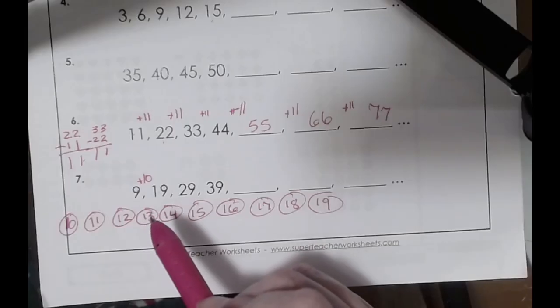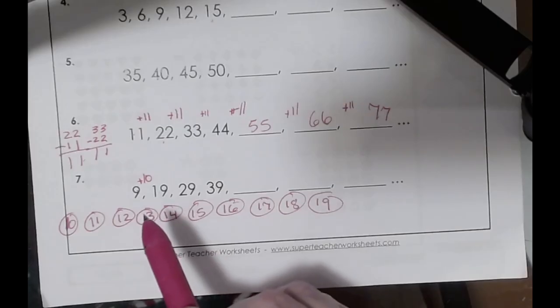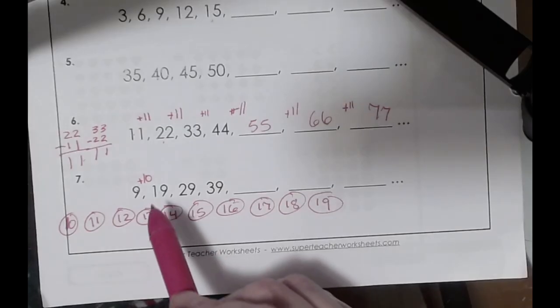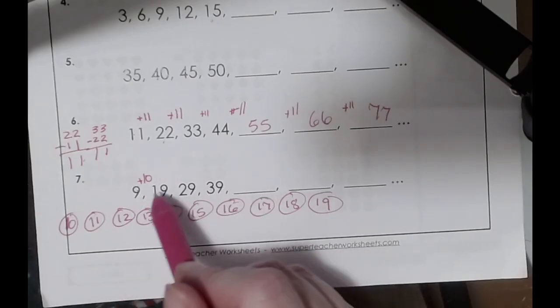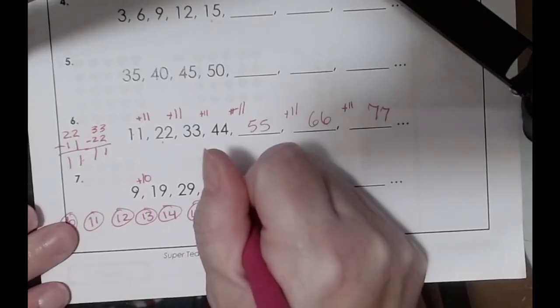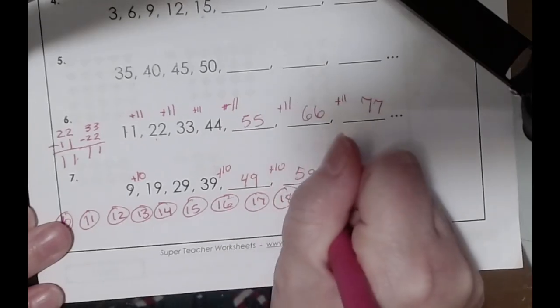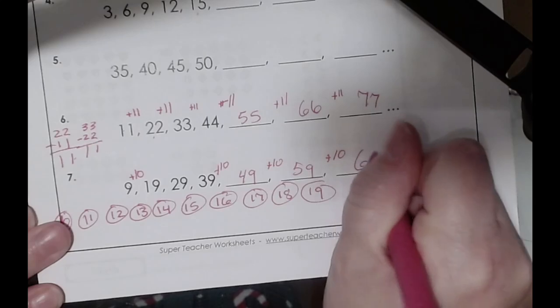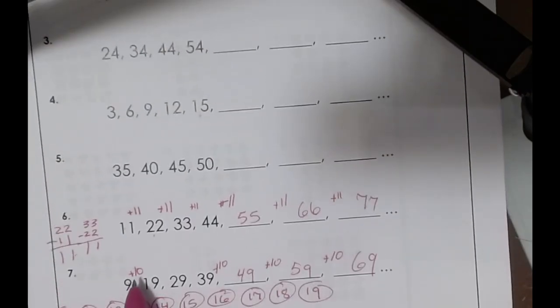So I prefer for students to count up by multiples before they say, oh, that's your rule, because in third grade there are going to be many times where it changes, and it's not always something that simple. However, this one is add 10. So if I had 39 plus 10, 49, plus 10, 59, plus 10, 69. That is what we're doing. Us teachers should be able to see how they have the rule. We want to see that they figured this out.